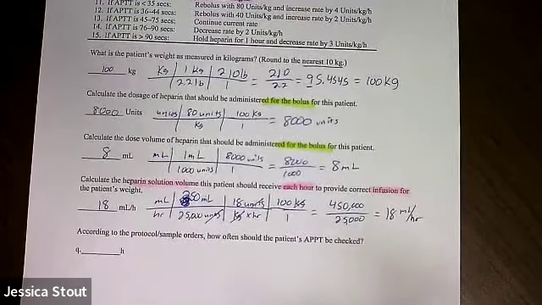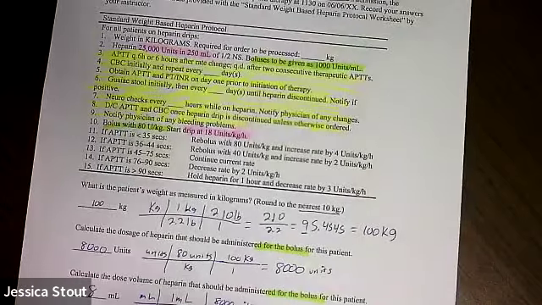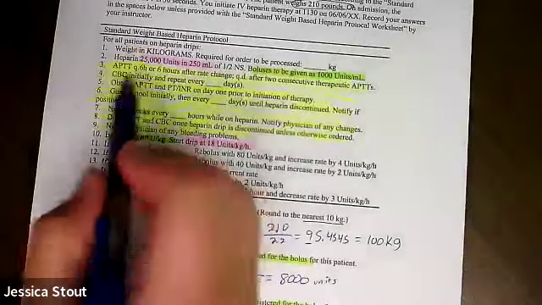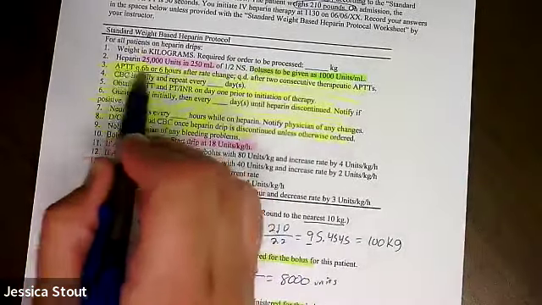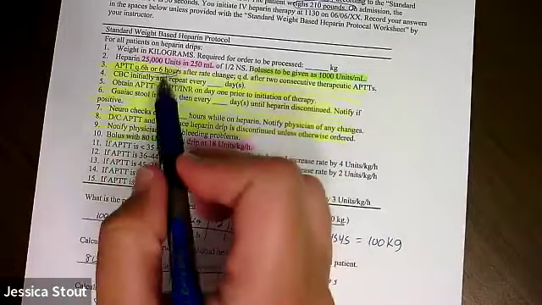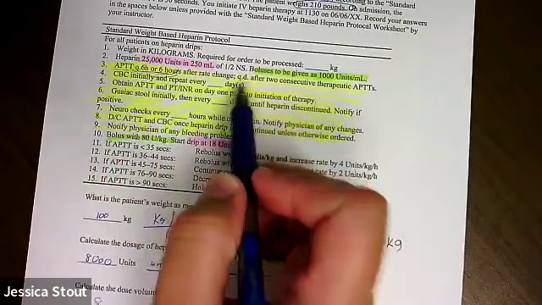All right, the next question. According to the protocol sample orders, how often should a patient's APTT be checked? What about up here? The APTT needs to be checked every 6 hours or 6 hours after a rate change.